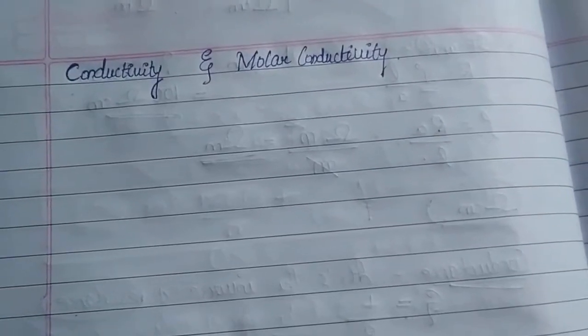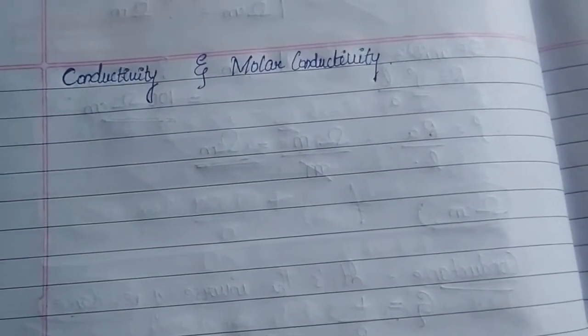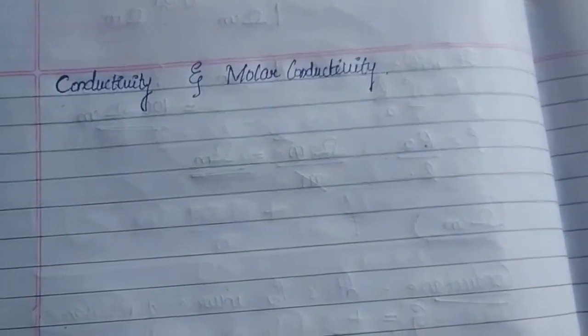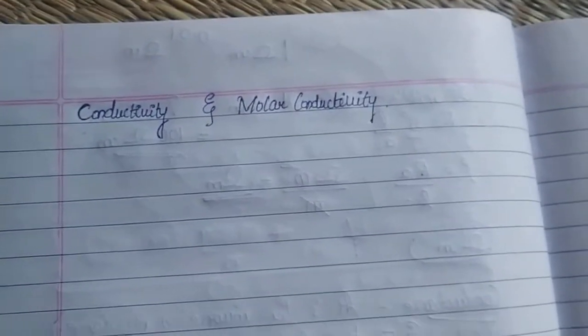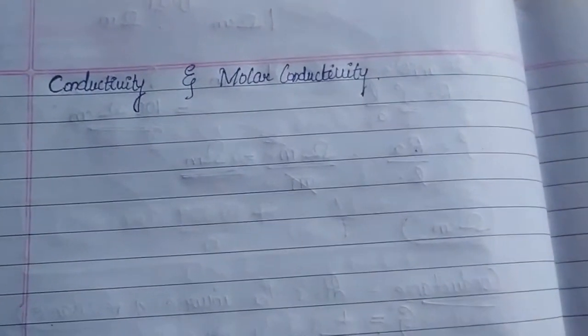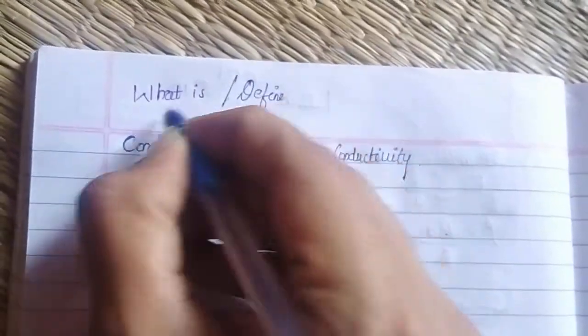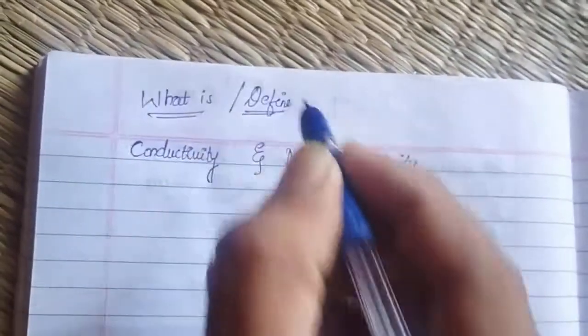Remember guys, in physics and chemistry, what is and define have their own significance.